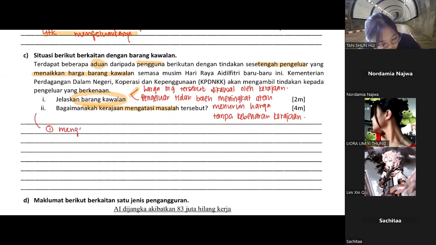So how will government do things? Mengawal melalui undang-undang. And for the undang-undang, you can also say the name, Akta Kawalan Harga Barang, or even anti-pencatutan.